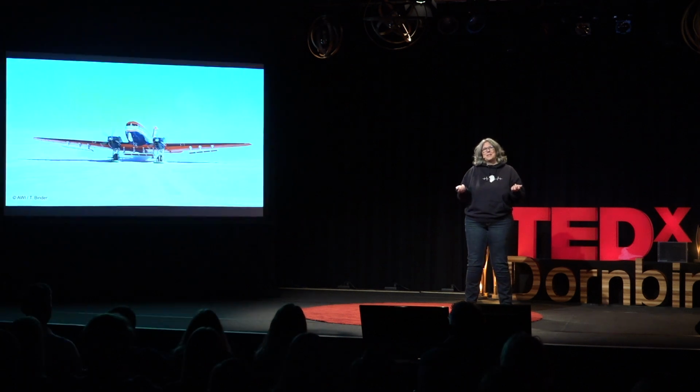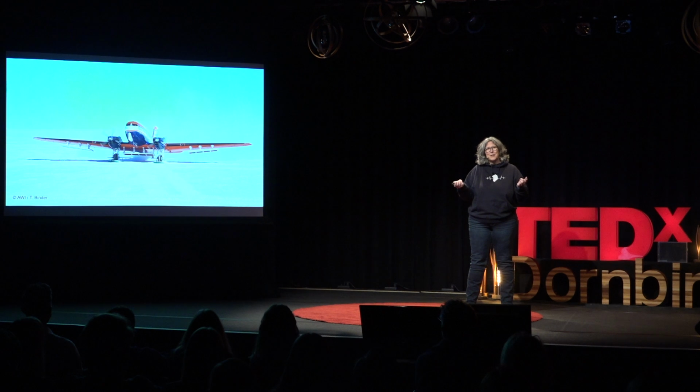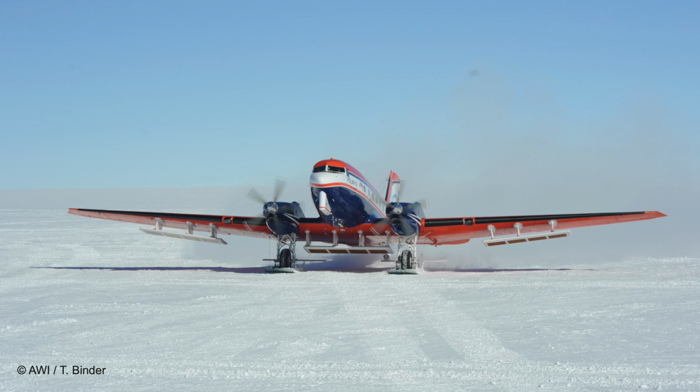So here you see an image, and it's one of our aircraft equipped with a radar. We are sending out radar waves, and they are getting a return from the base of the glacier, and then we are recording the returned signal. Well, if the base of the glacier is wet, then the strength of this radar signal is higher. And this is one way to infer if the base of a glacier is wet. But even now, in the year 2022, this data is really sparse.